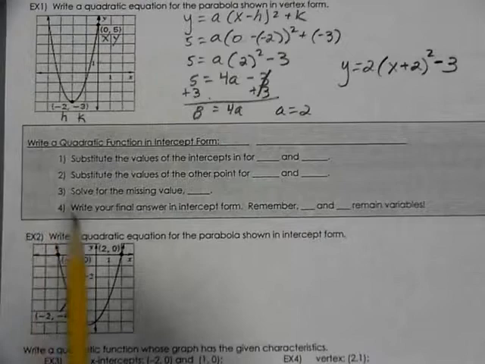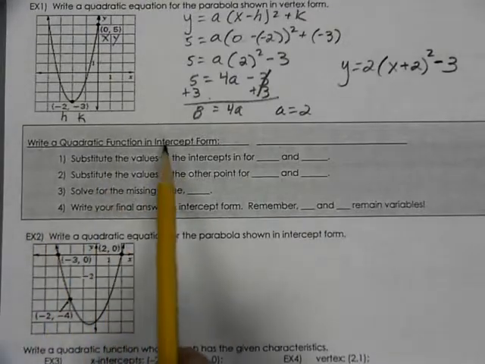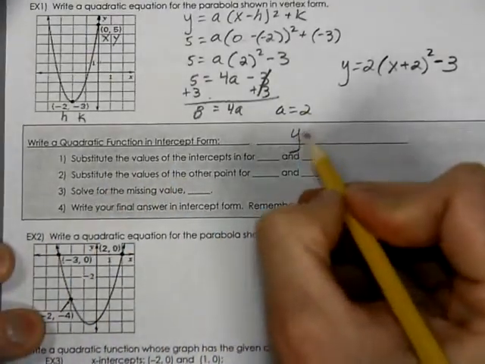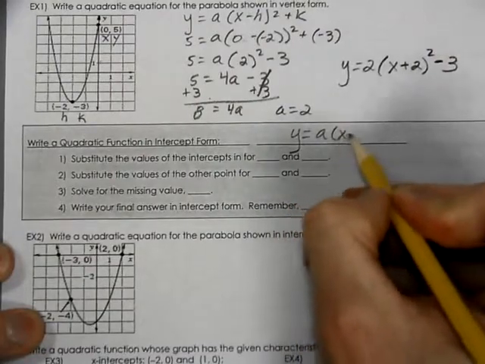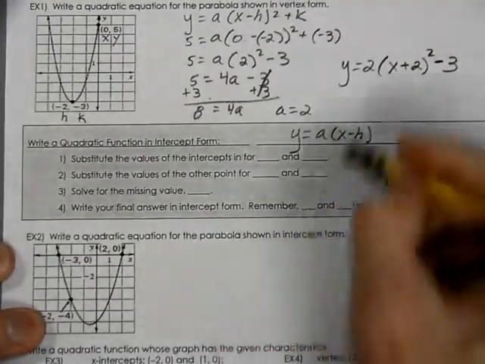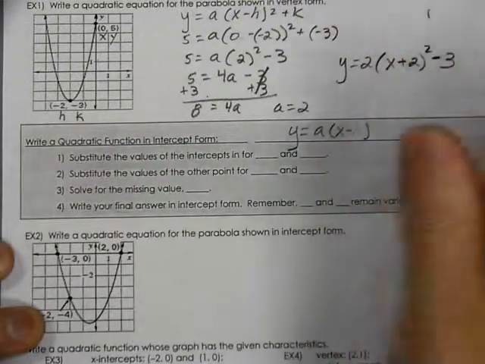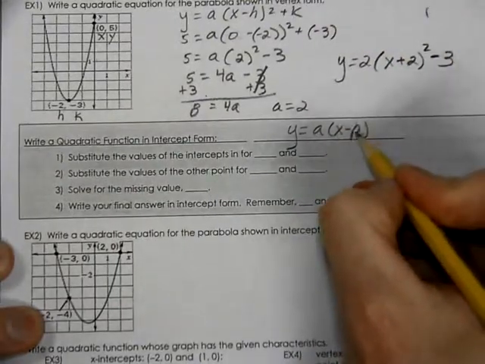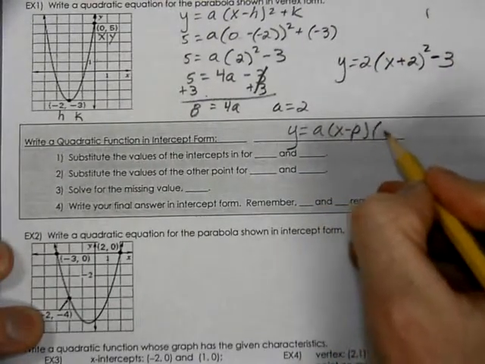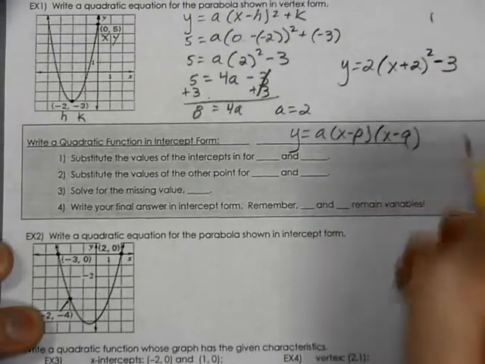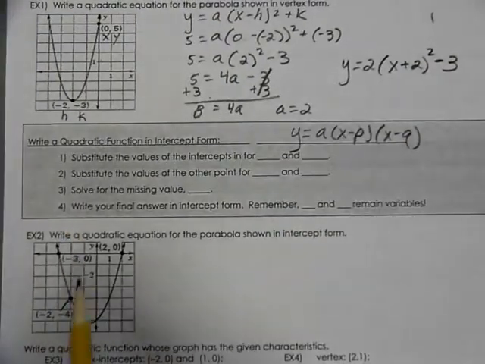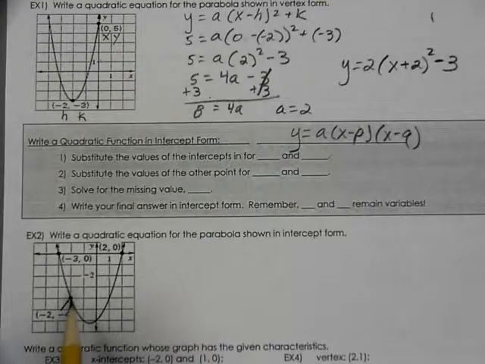Another form that we could do this with is called intercept form, and that's y equals a times (x minus p) times (x minus q). Looking at our graph here, we notice we don't have a vertex this time. That's why we're not using vertex form. We don't have our h and the k because we don't know the vertex.